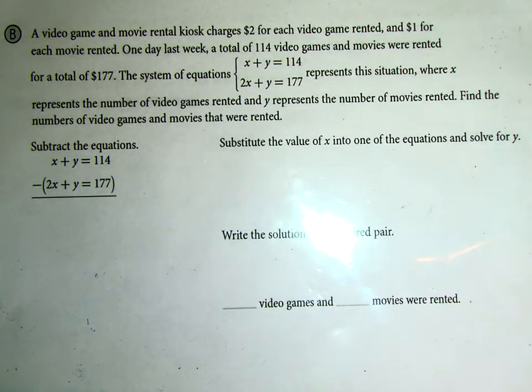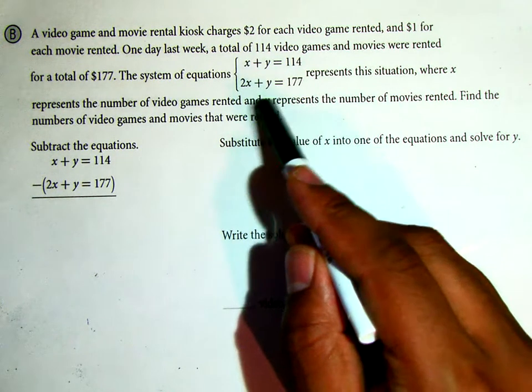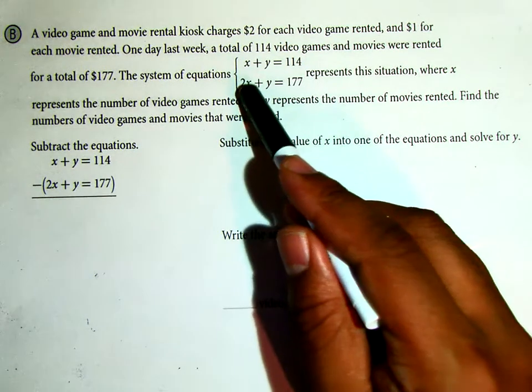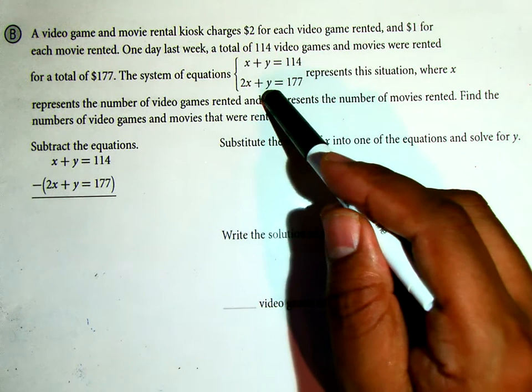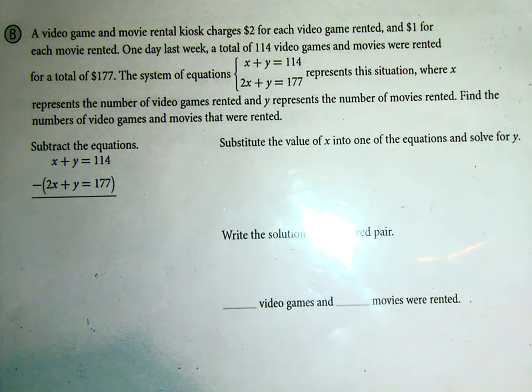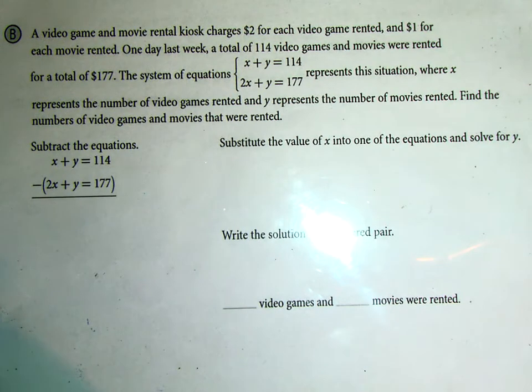Now, as far as the money made, that is different. It's $2 for each video game and $1 for each movie. So they're doing 2 times x plus 1 times y for your movie rentals. And that's going to equal $177. So both of these should be true equations. So what we're going to do is either add or subtract, solve for the resulting variable, then substitute it into one of the two original equations, and then solve for the other variable. And that'll tell us the video games and the movies rented. So let's take a look.